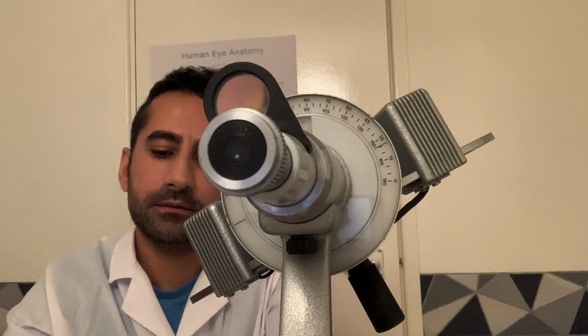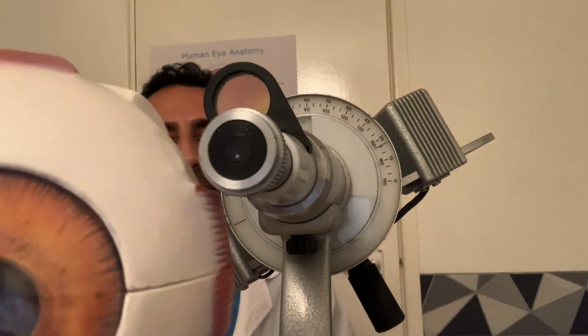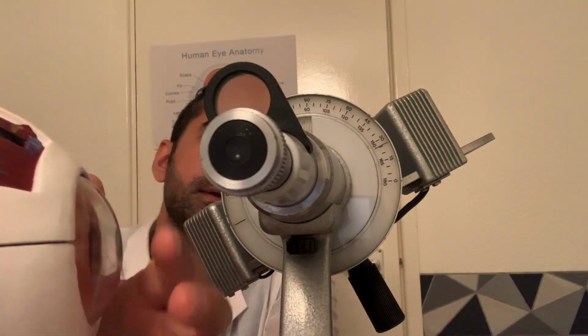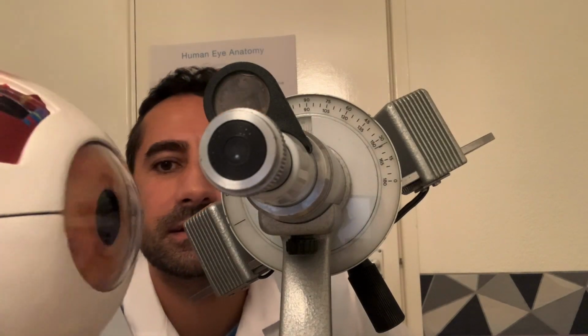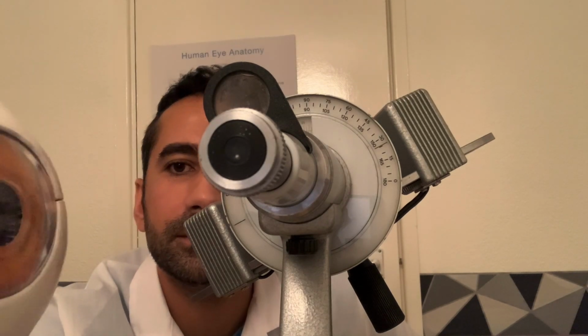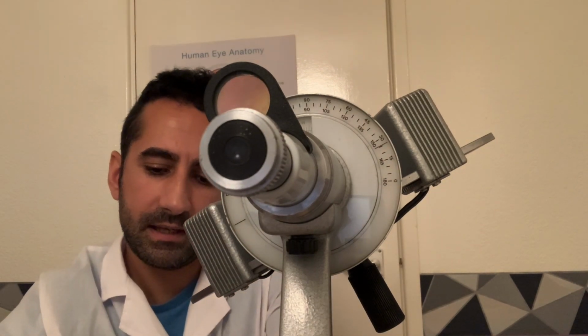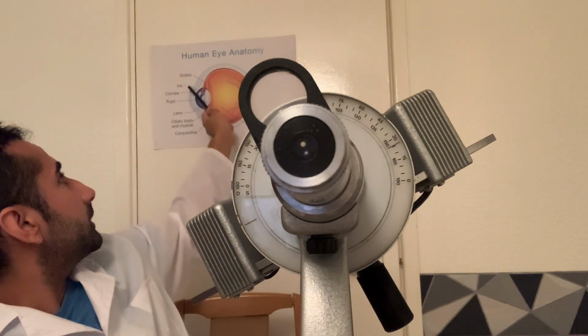So the cornea is the window of the eye there, and from the side the cornea is the transparent window to the eye. A very sophisticated optical refracting surface. This is the cornea, and the cornea is also located on the picture there.